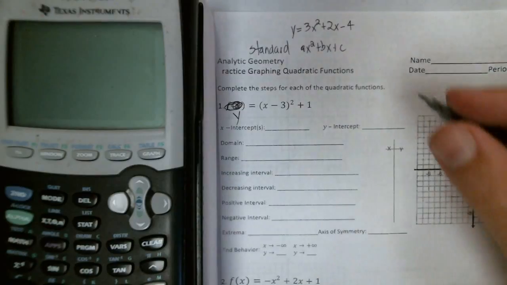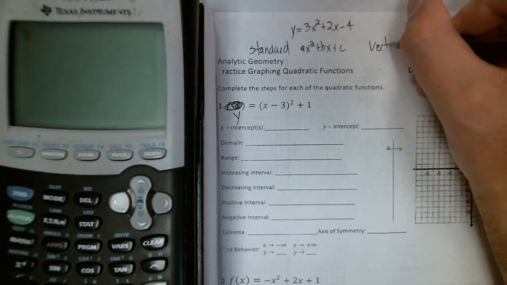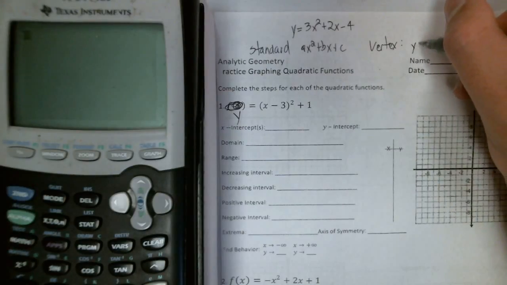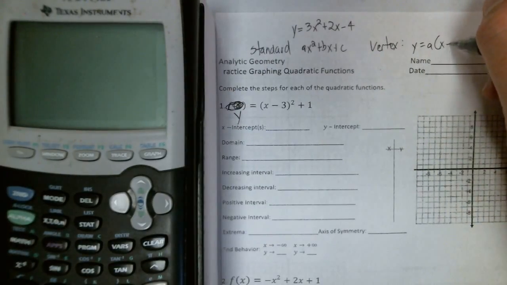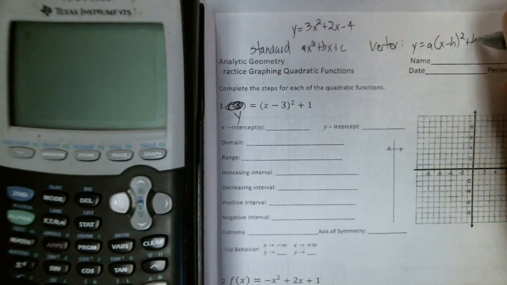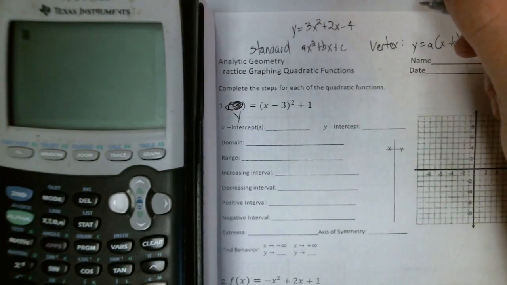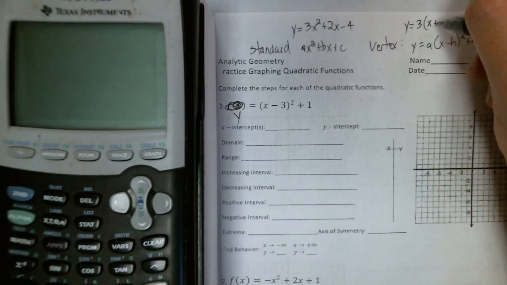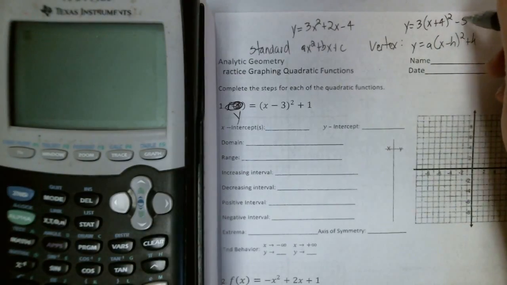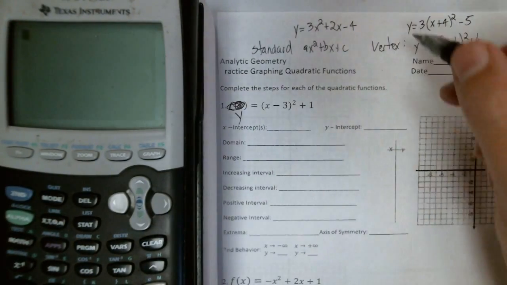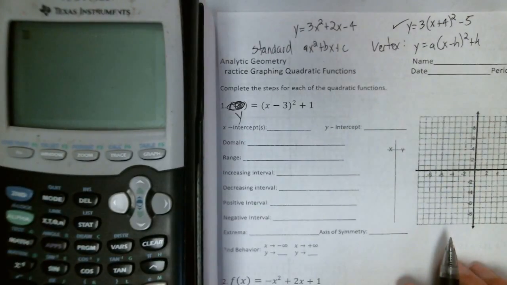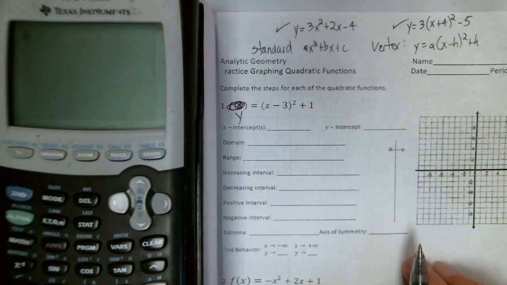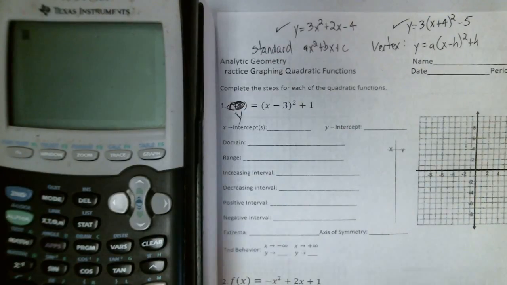Vertex form looks a little bit different: y equals a times (x minus h) squared plus k. That could be something like y equals 3(x plus 4) squared minus 5. So up here I'm in vertex form because I have that parentheses squared piece, and over here I'm in standard form that we're accustomed to seeing: y equals ax squared plus bx plus c.